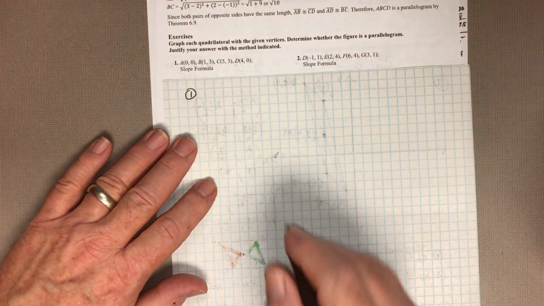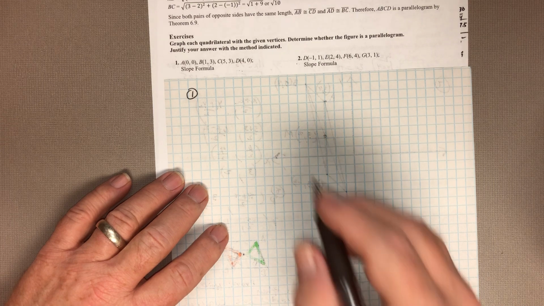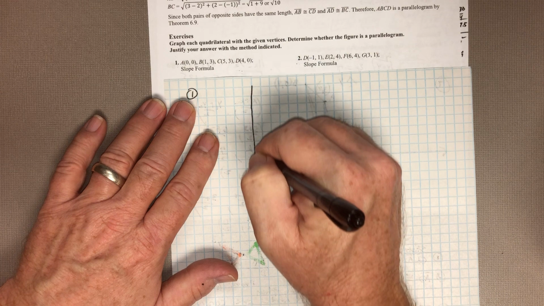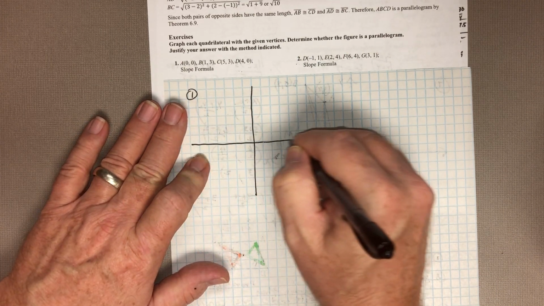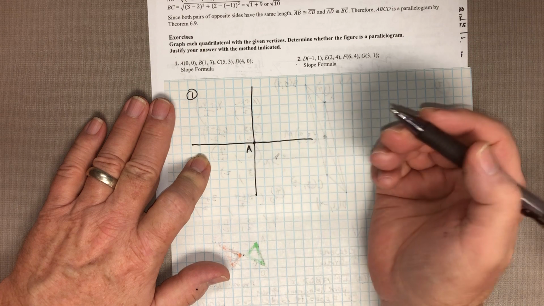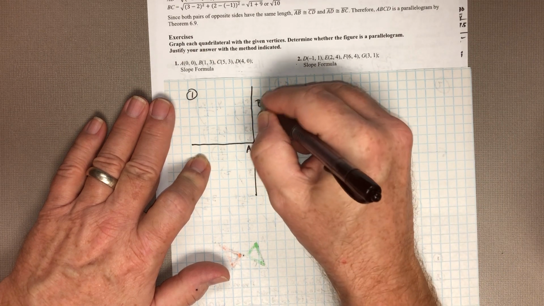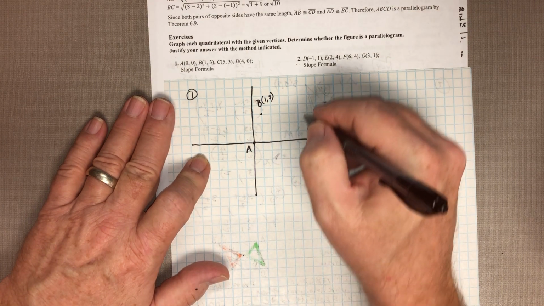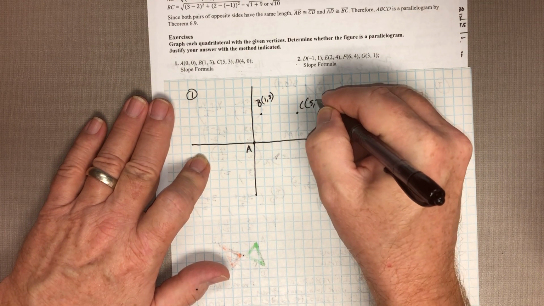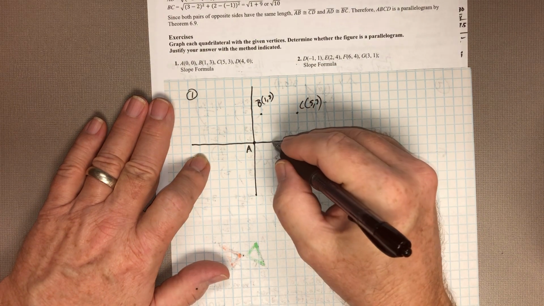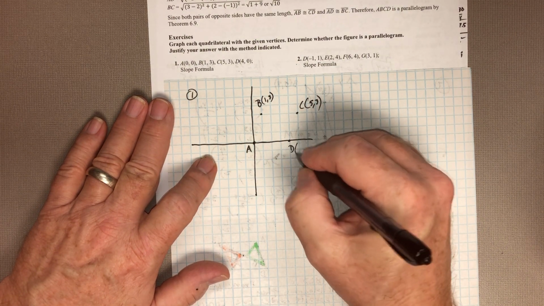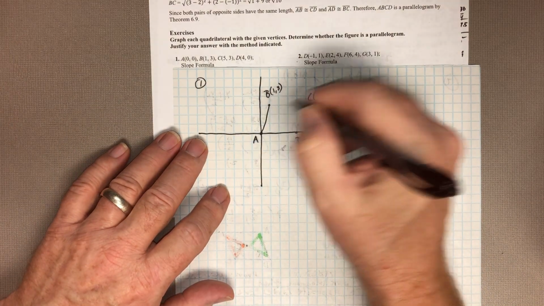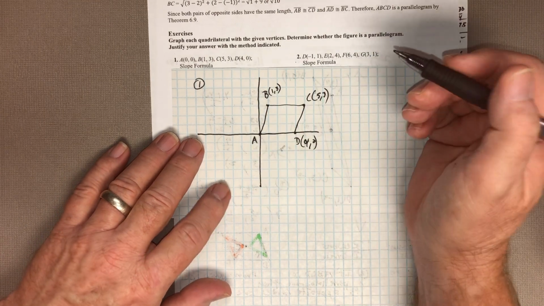So in number 1, all right, I'm going to say, okay, well, let's sketch it real quick. I think that might be helpful. Let me draw it. We'll graph it. So here's point A. B is at 1, 3. C is at 5, 3. And D is at 4, 0, excuse me, not 0, 4. All right, so here's what that would look like if you graphed it, okay?